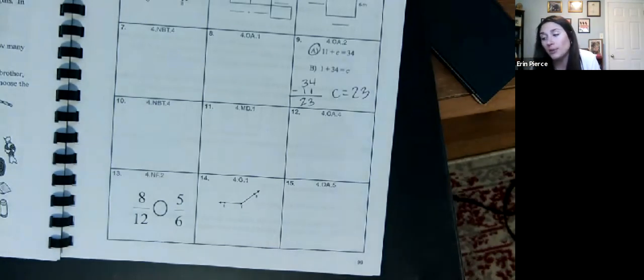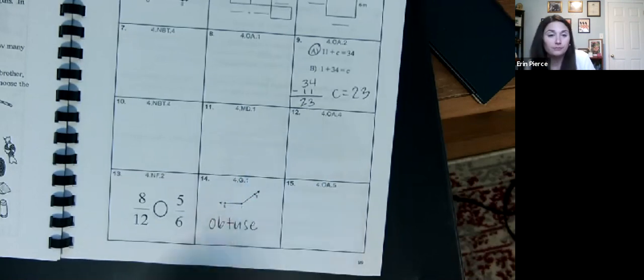So looking at the picture in number 14, what kind of angle do we have? Lucas? An obtuse angle.